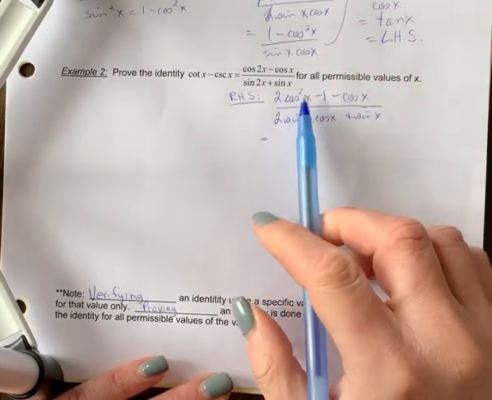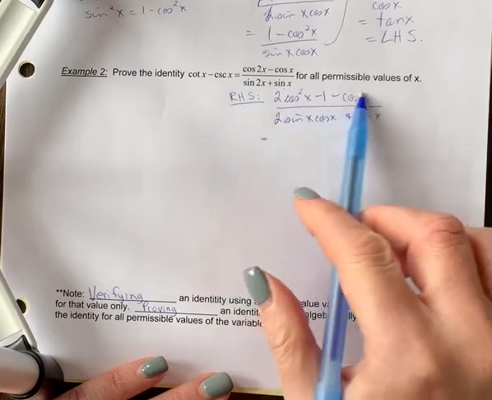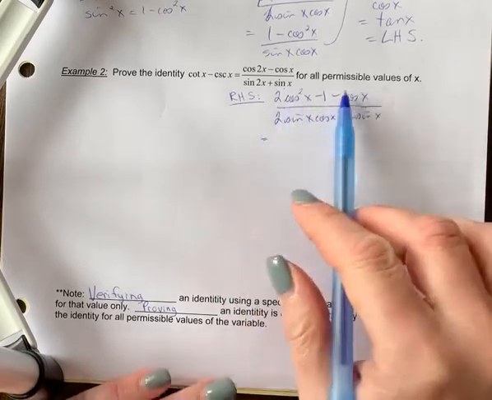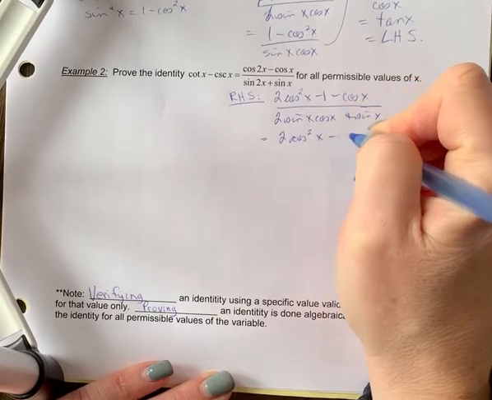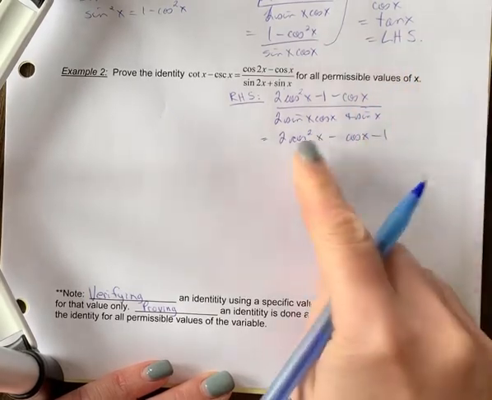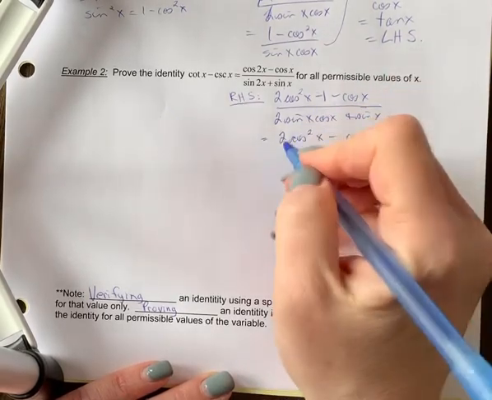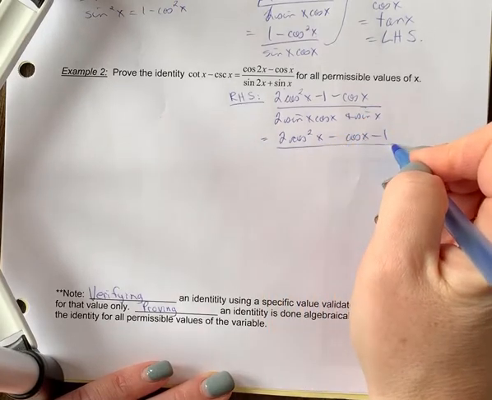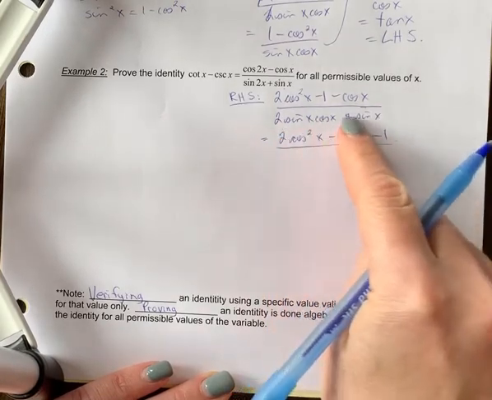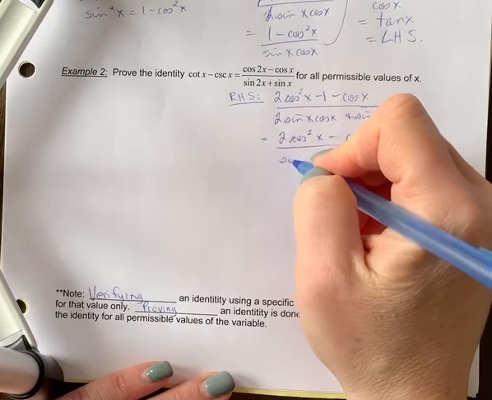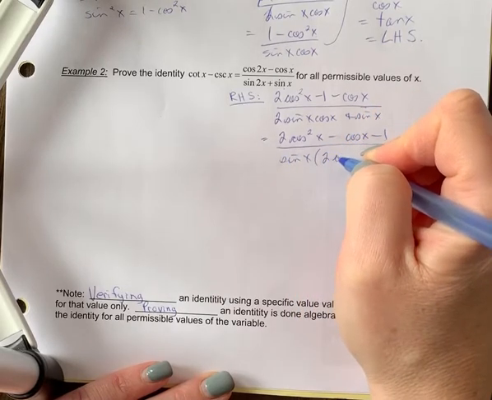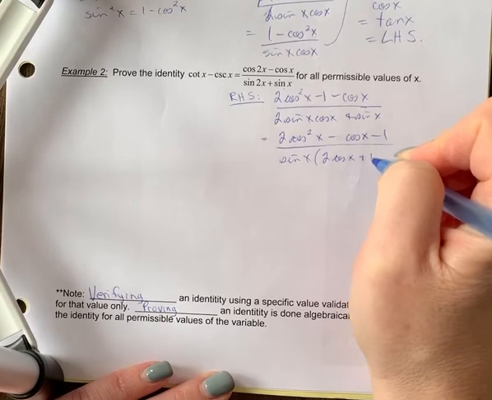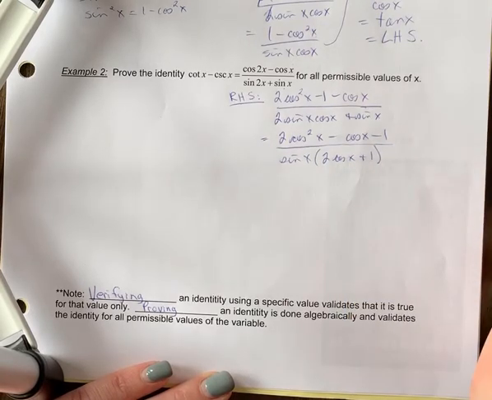Okay, now looking here, this isn't necessarily in an order I'm used to. Nothing cancels, nothing combines, but I'm going to write it in descending order. So it's 2 cos squared x minus cos x minus 1, because now I'll be able to factor it. On the denominator, I can factor out a sine x. So let's do that. So sine x, and I have 2 cos x plus 1 on that there.